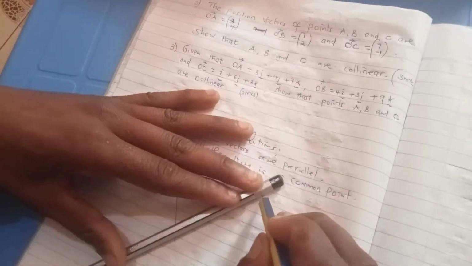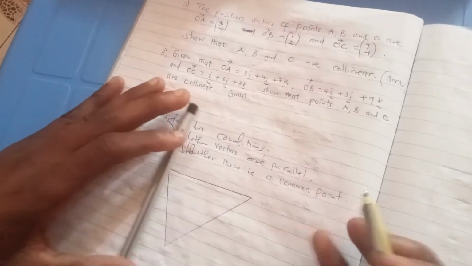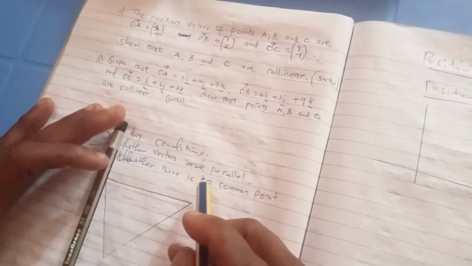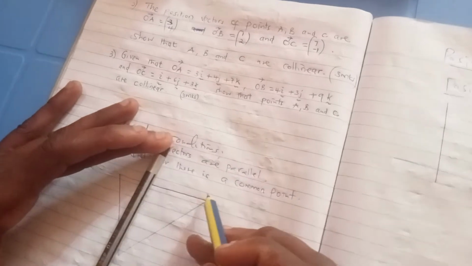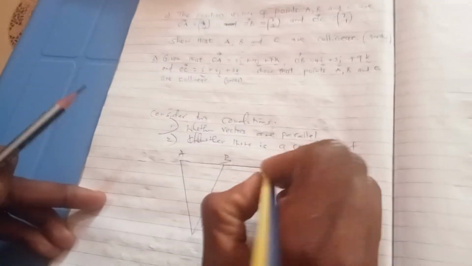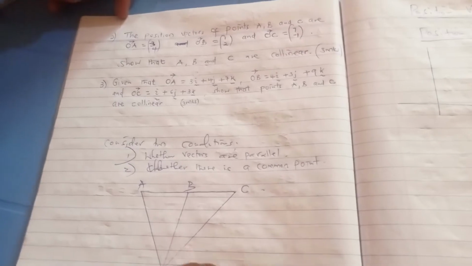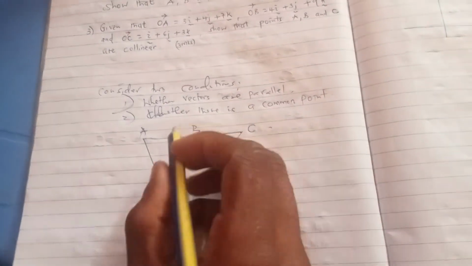Because we don't want to use the Cartesian plane, we can illustrate this in a diagram like that, with points A, B, and C. Whenever you are given position vectors, it is good to draw a triangle like that, where this is the origin. It is not drawn to scale, this is just a sketch.